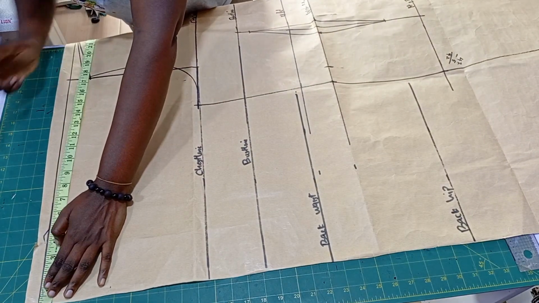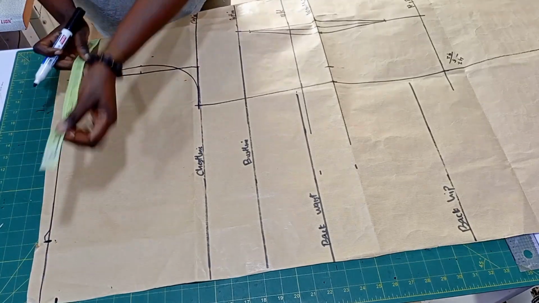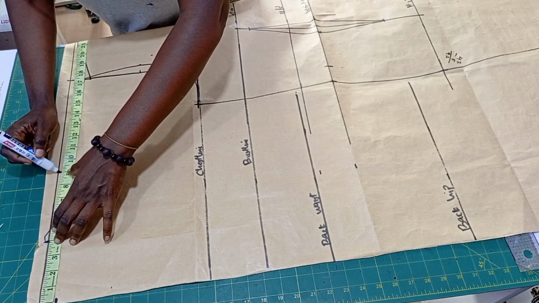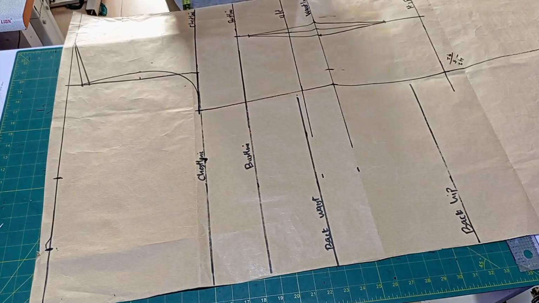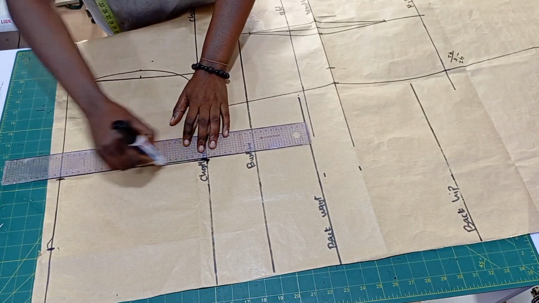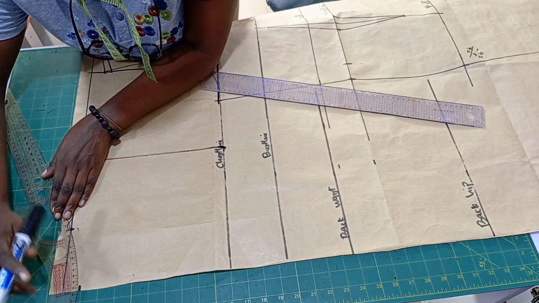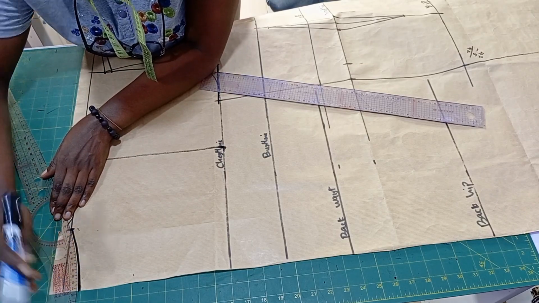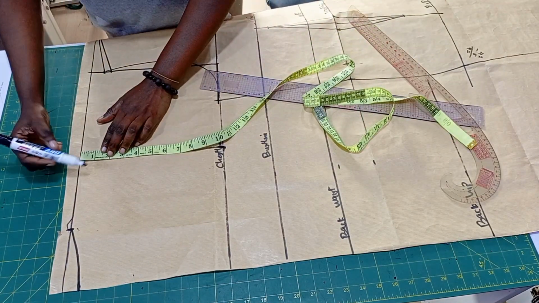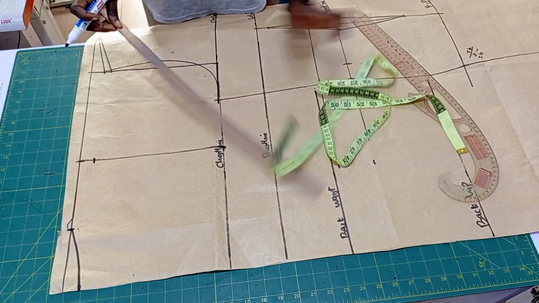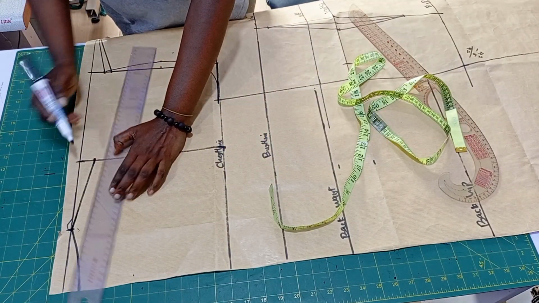So let's draft the back neckline. I use the same thing of the neck wideness, then the depth is 1 inch. I also mark the shoulder line. On the chest line, I also mark the chest shoulder line. So I'm going to be connecting the line. Now this is without zip. It is when I'm cutting on the fabric that I'm going to add zip allowance. So for the shoulder slant of the back, I also use 1 inch and I connect it together.